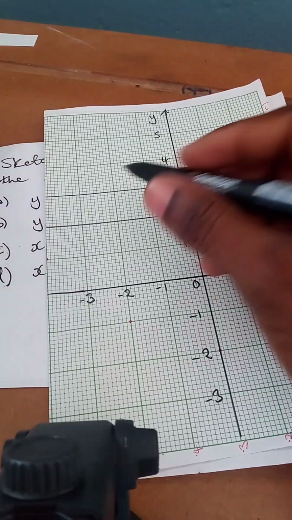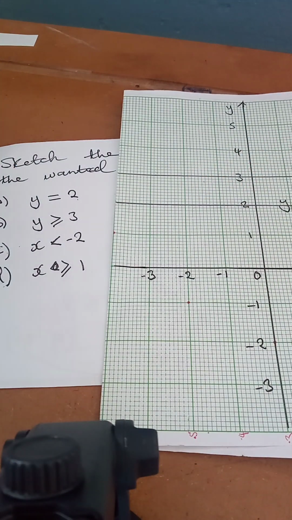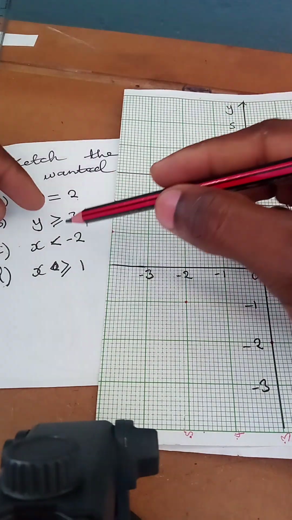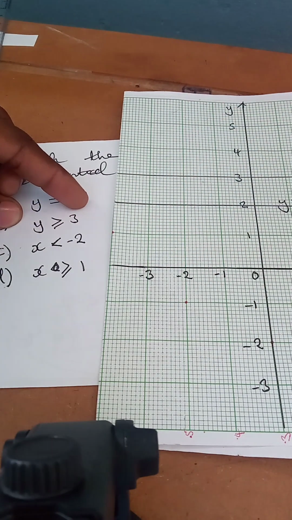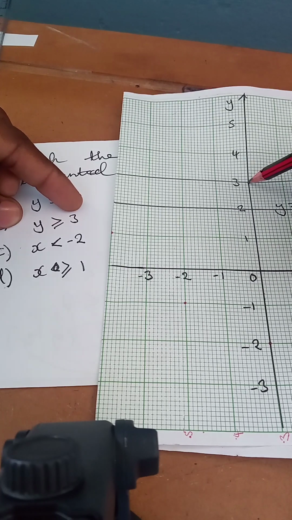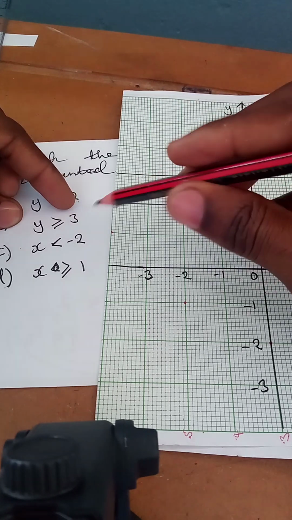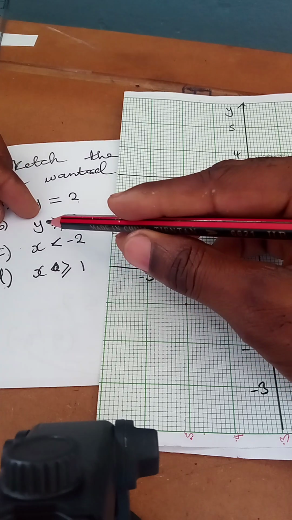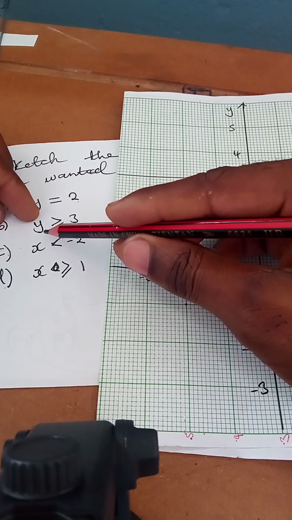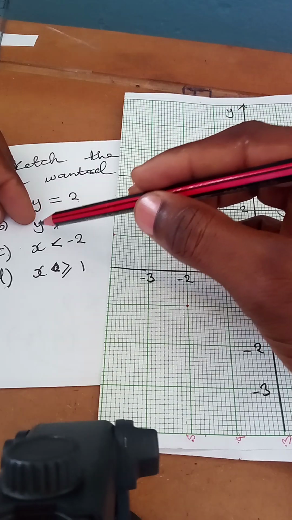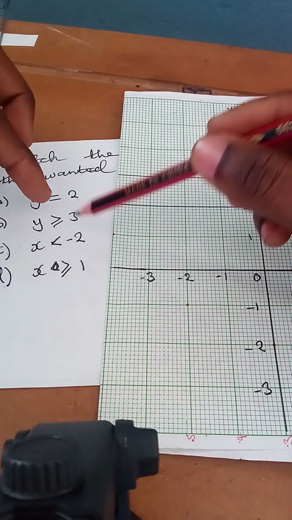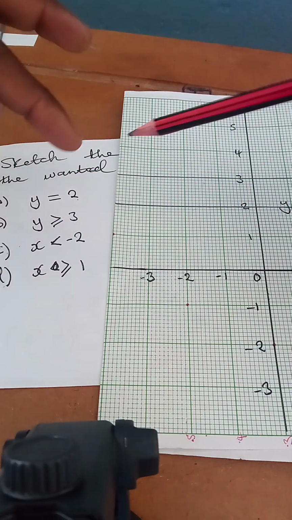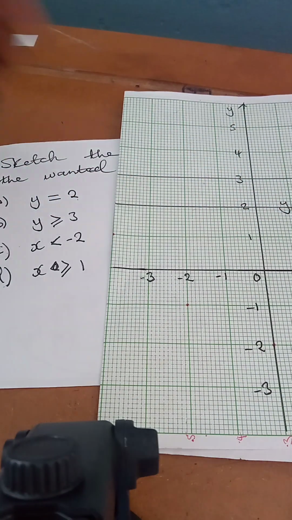So now after you draw this line, because we want all the numbers which are greater than 3, you have to shade on the side where you have numbers which are greater than 3. So in short, in English, you would read this as write down all the y values which are greater than or equal to 3.